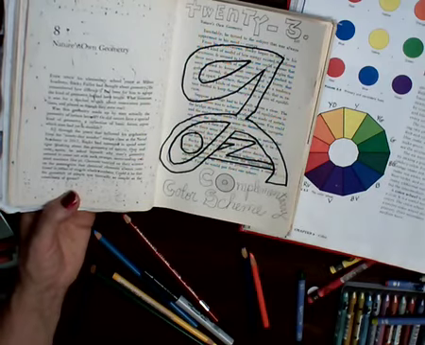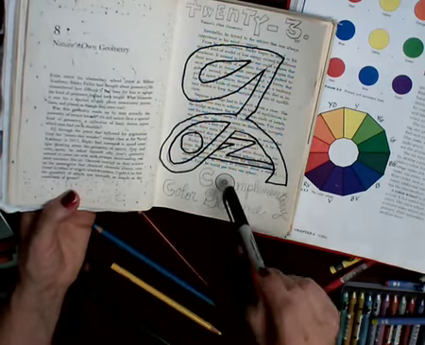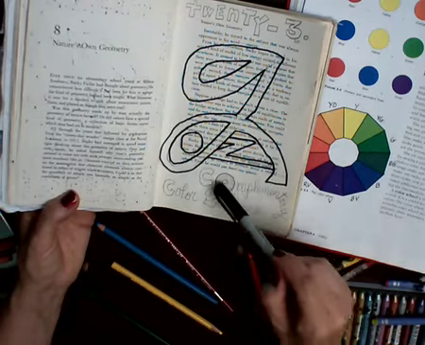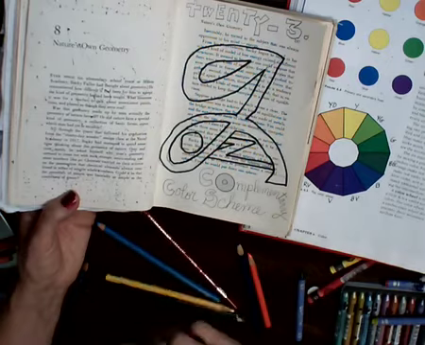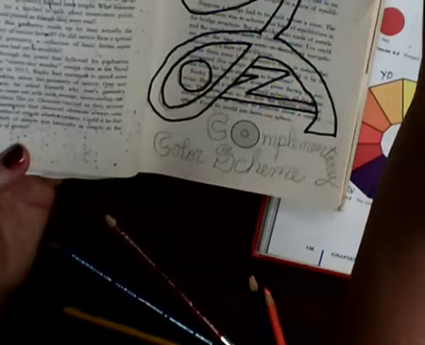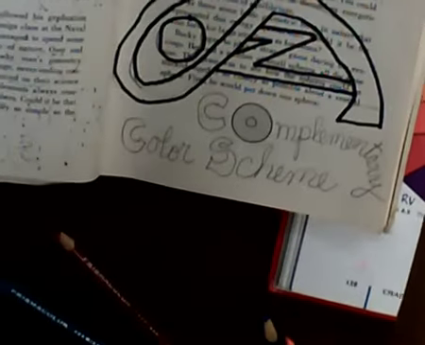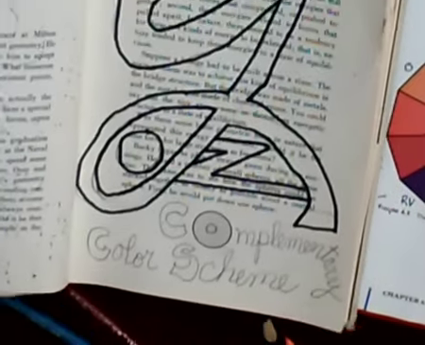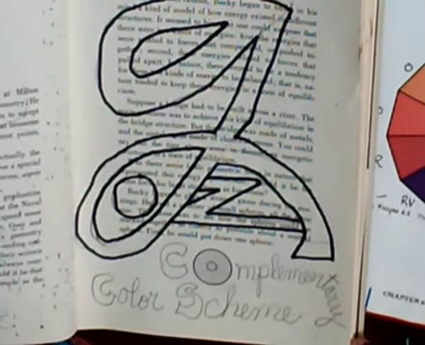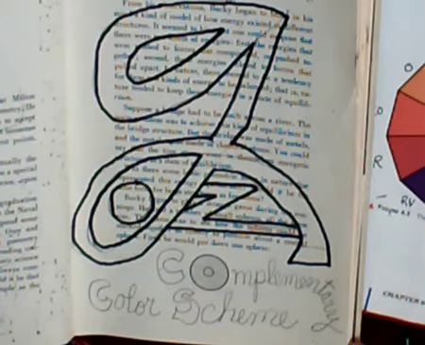The other thing I want to point out, if you see complementary color schemes, see the O right there? It's got all these little dots in it. I don't know if you can see that or not. Maybe I can zoom up just a little bit. That was part of the page. That was already there. That was a little picture that was in the page. So rather than covering it up, I just used that.